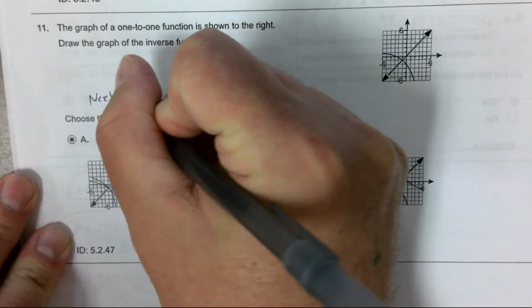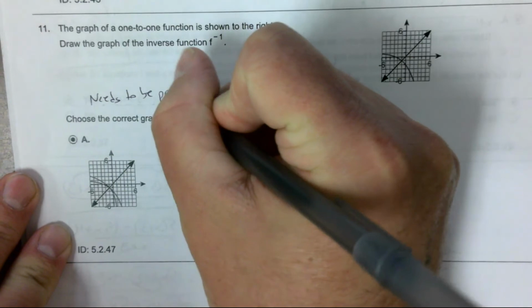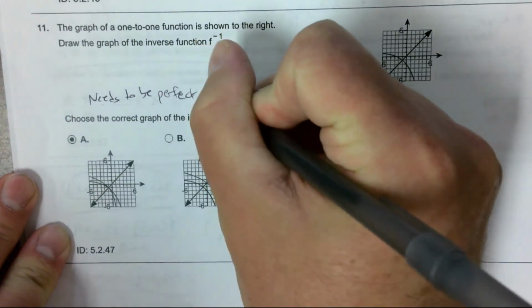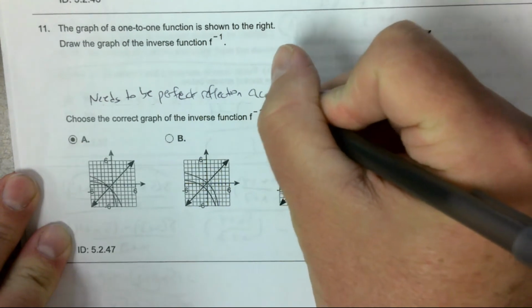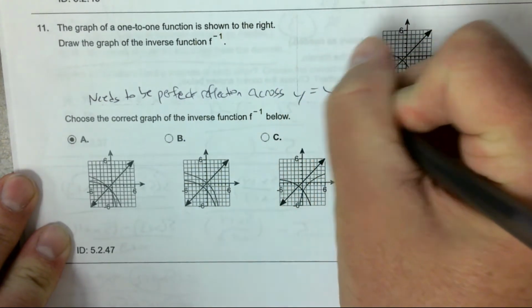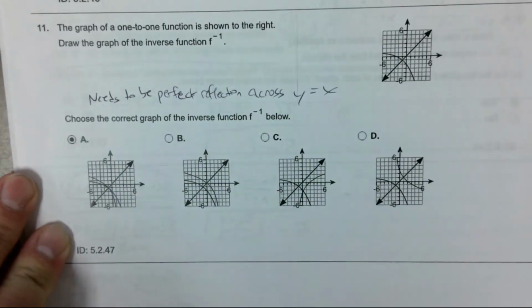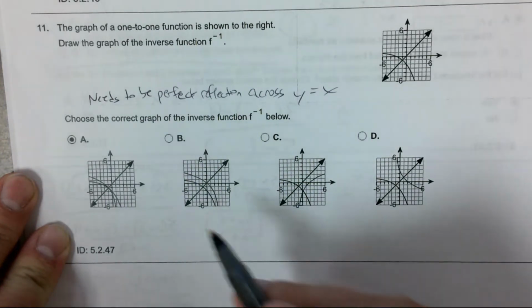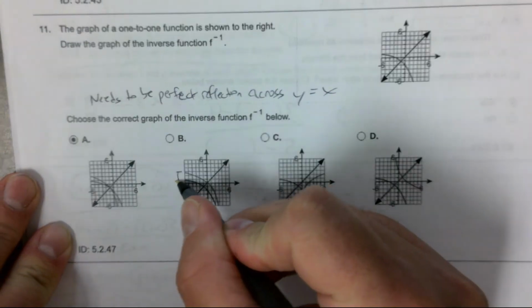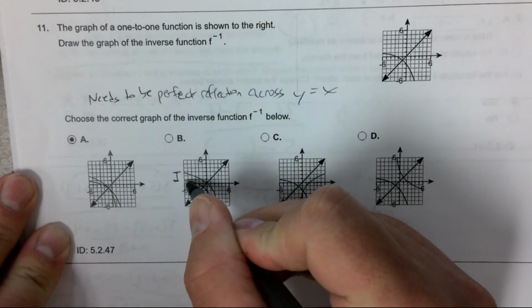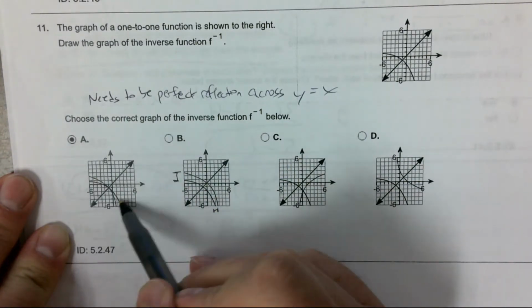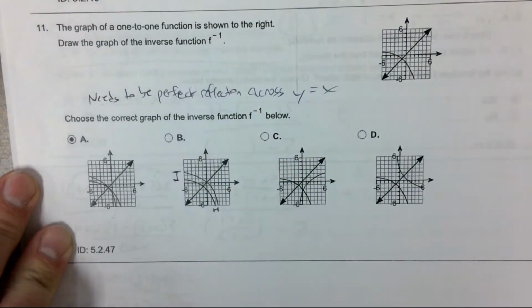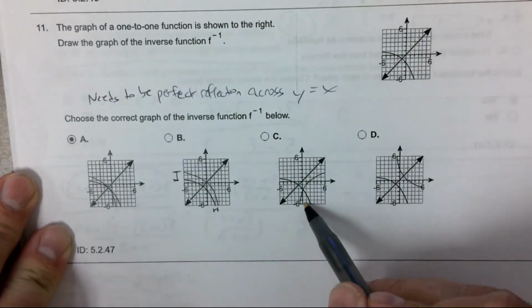Needs to be the perfect reflection across y equals x. Because the reason I'm saying that is because this one does not look like that, because this looks like a different spacing than this, but this is what we want. And then these are not really close.